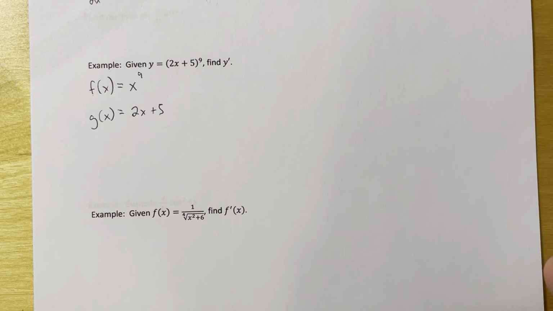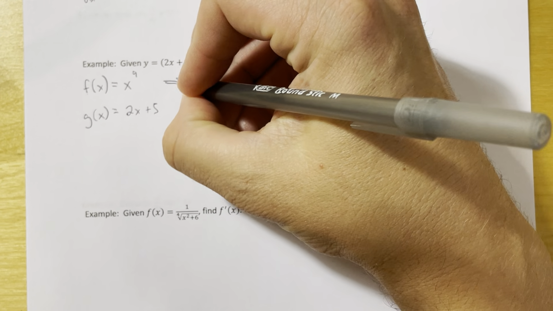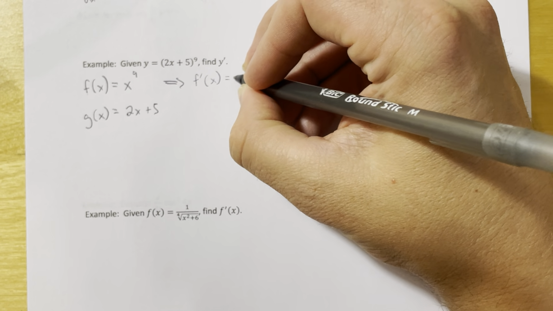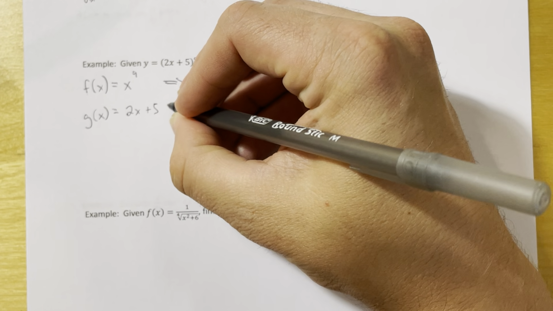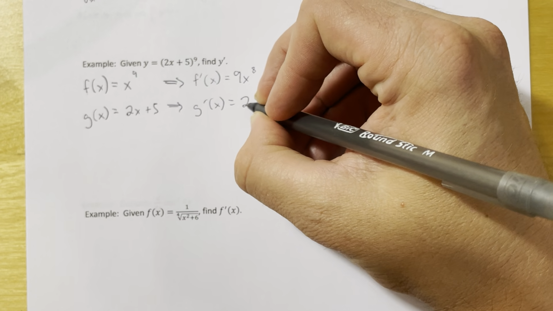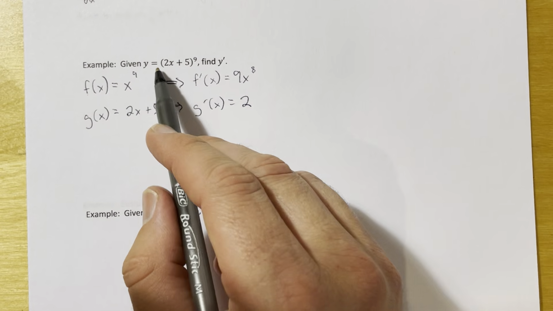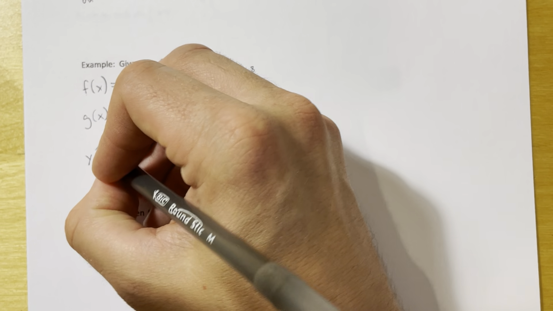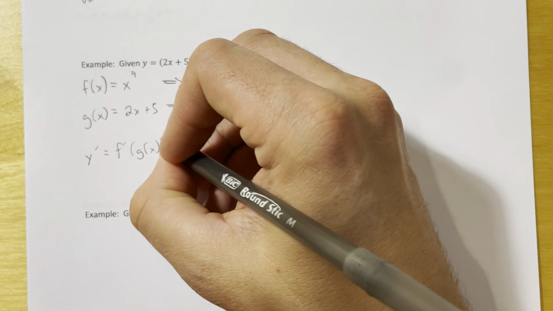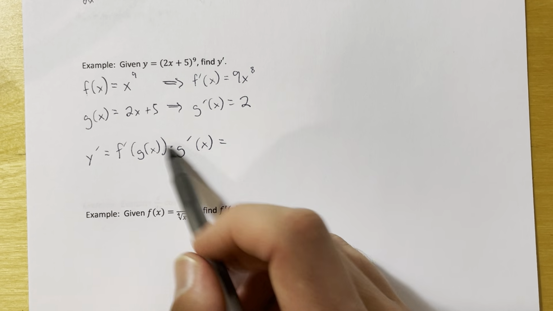Okay, so now, following the pattern as above, I need f prime and g prime. F prime of x is 9x to the 8th power, using my power rule. G prime of x is just 2. It's the constant function 2. So now, if I want the derivative of this, y prime, according to my chain rule, it would be f prime of g of x times g prime of x. And let's put the pieces together.